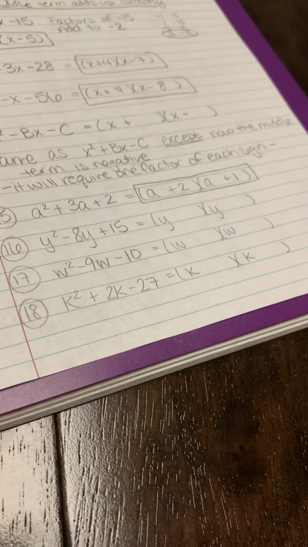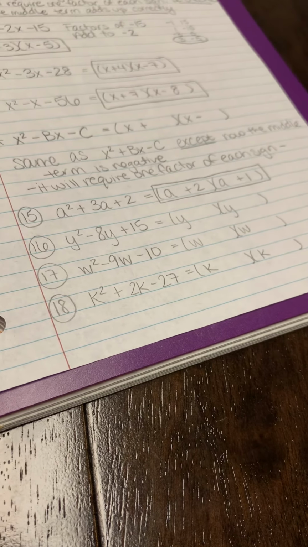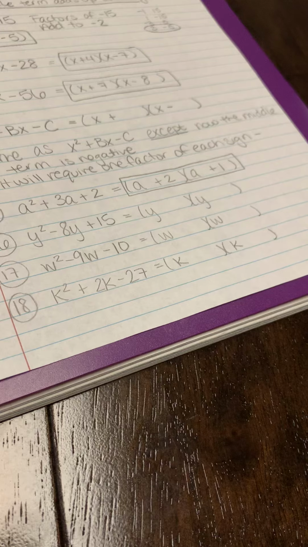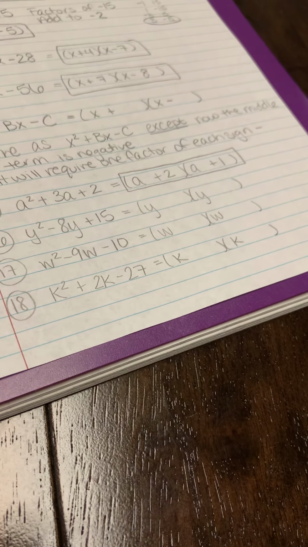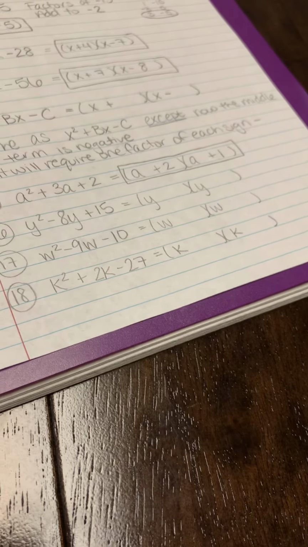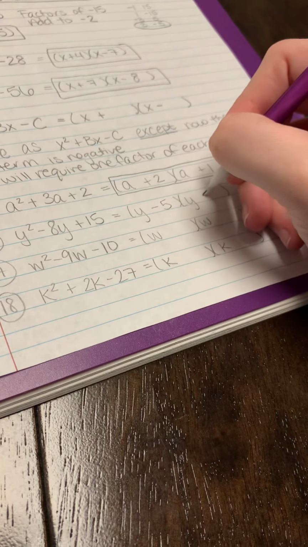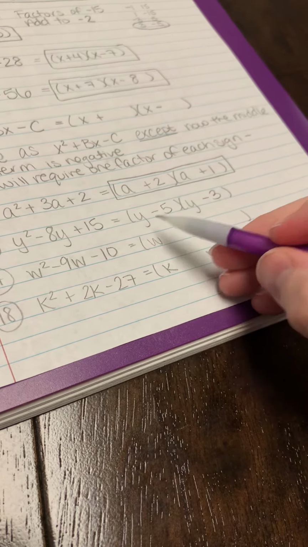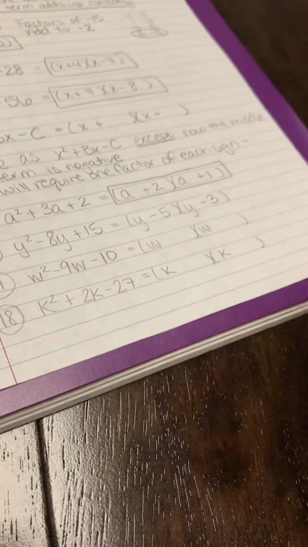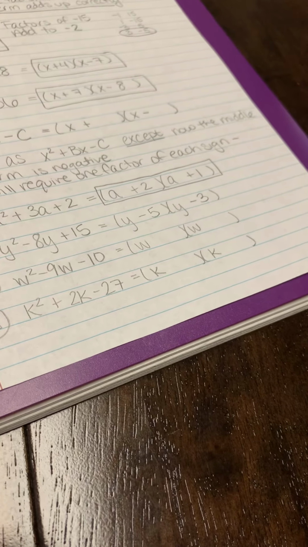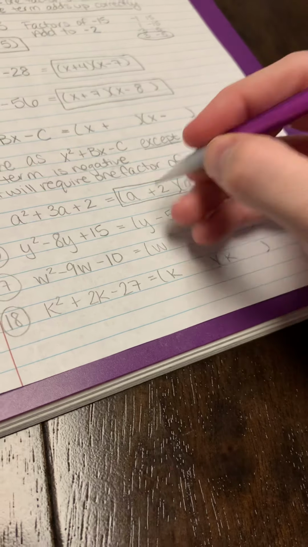For number 16, factors of positive 15 that add to negative 8. So a positive number, but adding to a negative means they both have to be negative. So thinking about that, it's going to be negative 5 and negative 3. Negative 3y and negative 5y give me negative 8y. Negative 5 times negative 3 is positive 15.